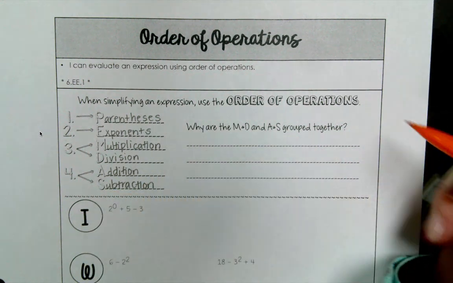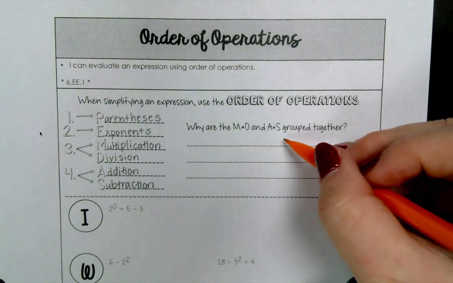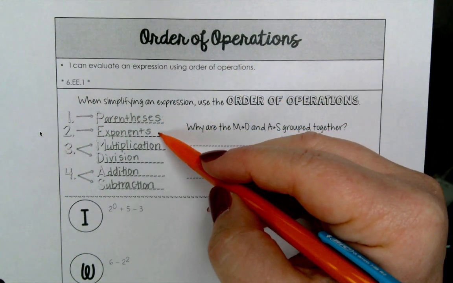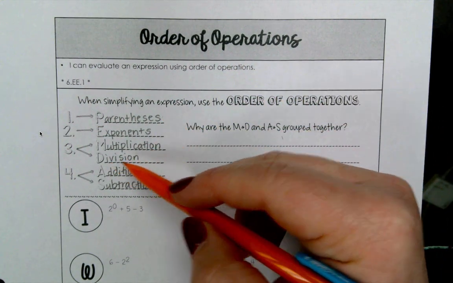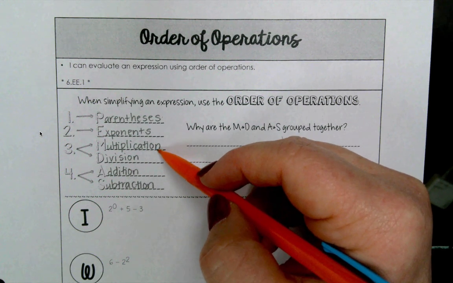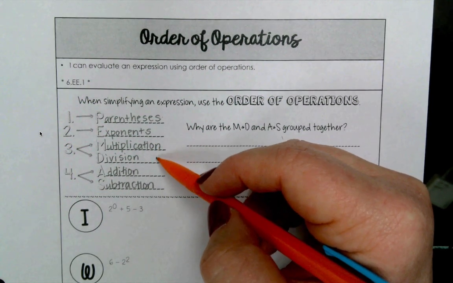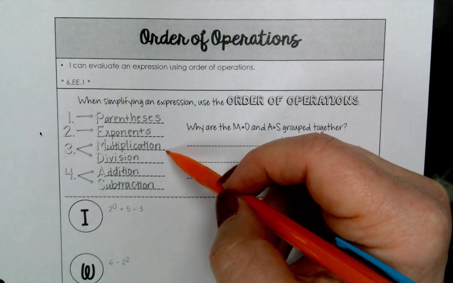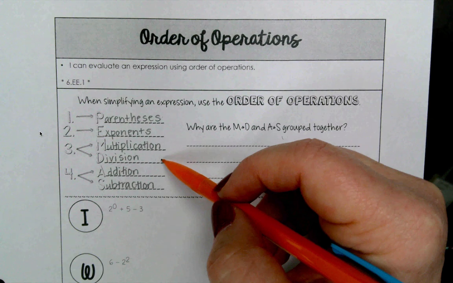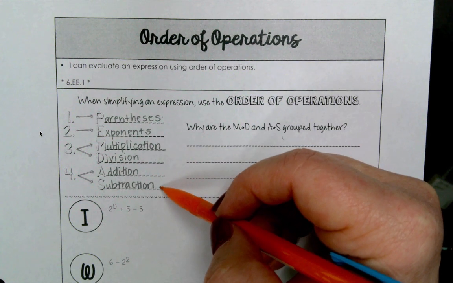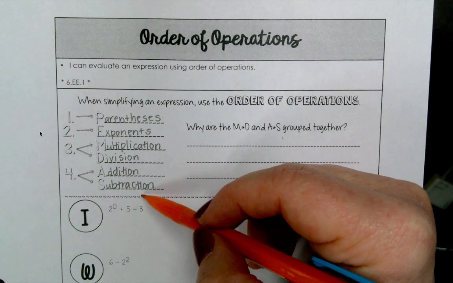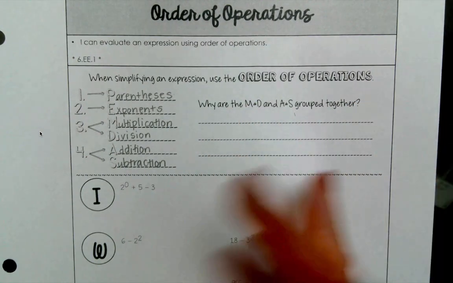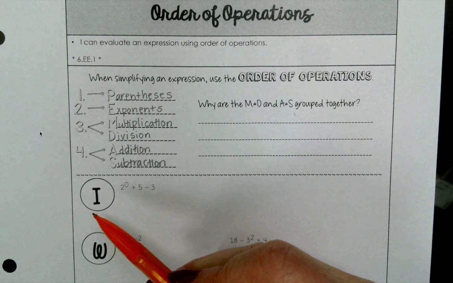Why are multiplication, division, and addition and subtraction grouped together? Because when you get past parentheses and exponents, you start working left to right looking for multiplication and division, and whichever comes first, you just do it. Once you have solved all the multiplication and division, you come down to addition and subtraction and solve whatever comes first, left to right. I'm going to model how I solve these.